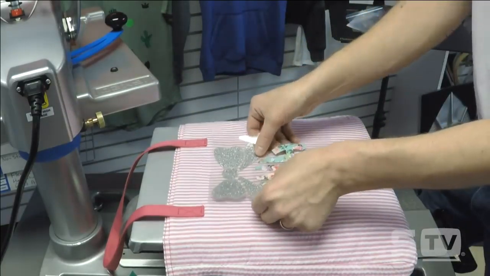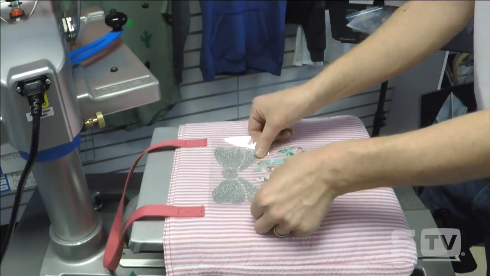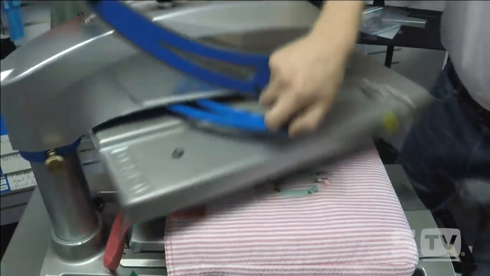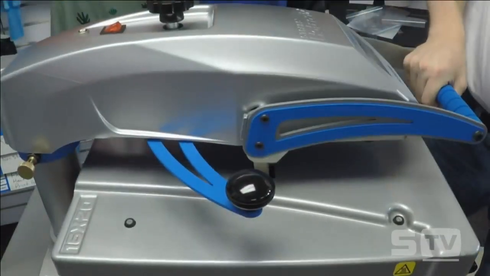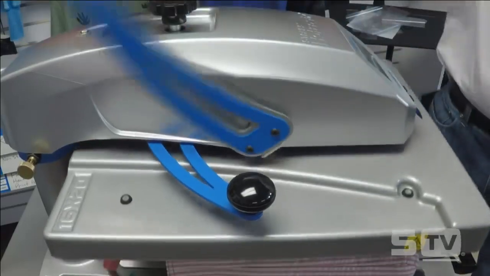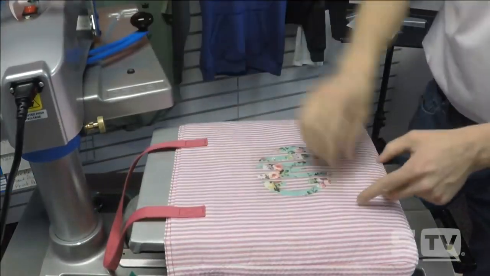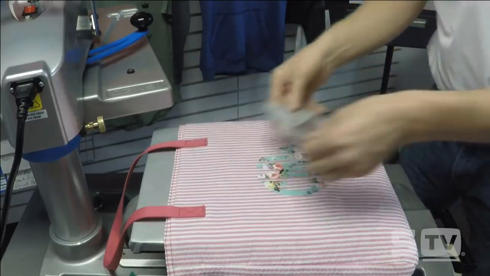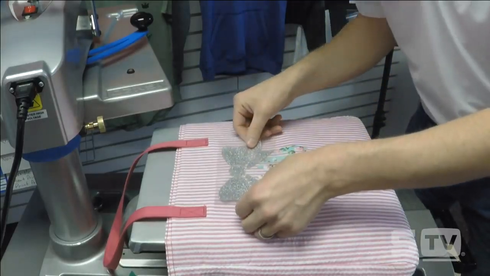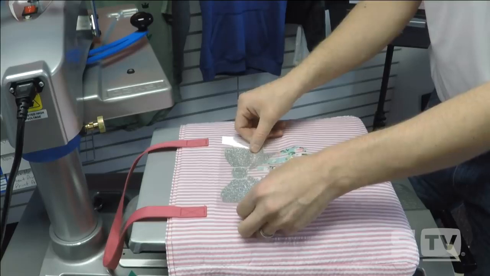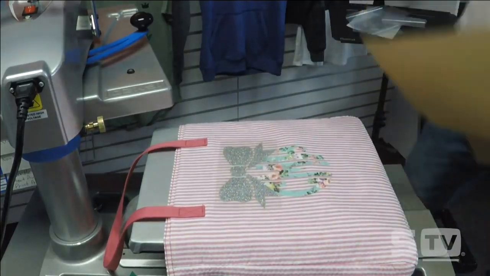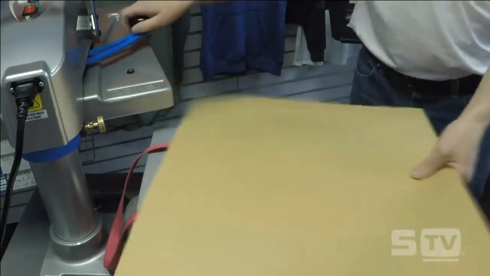Standing in front of the press makes life easier for me. Okay, so again, we're going to tack this down, just a few seconds to get it to temporarily stay. Then we're going to layer the glitter flake on top wherever we'd like it, making sure to cover with the cover sheet because this is exposed to the heater.